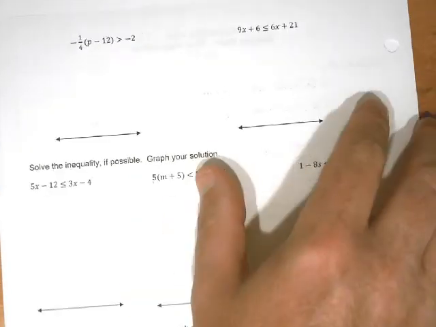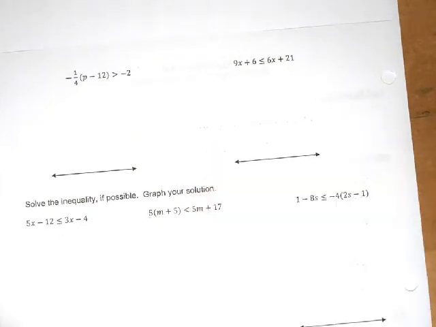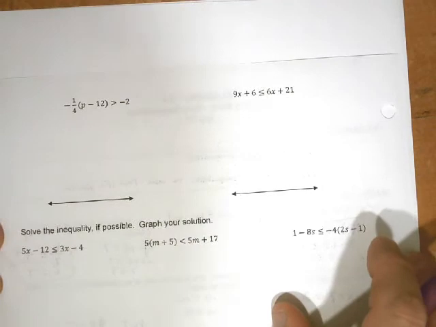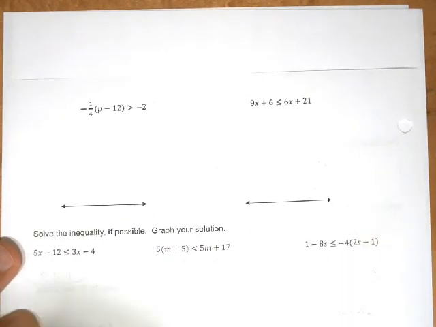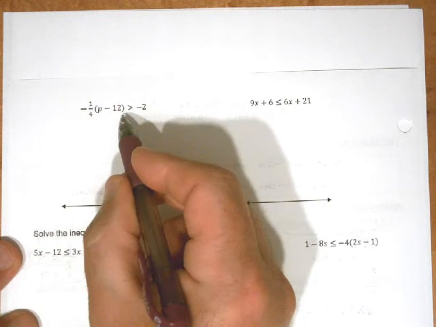On the back side, we'll go through these together. Looks like actually all of these we will go through together today, just because they're all a little bit different here.